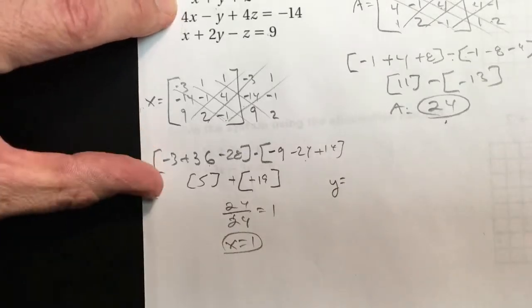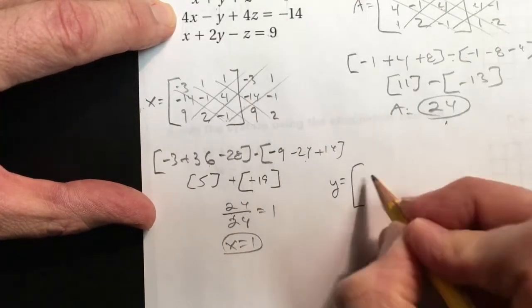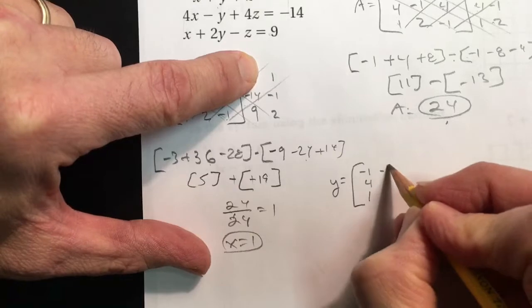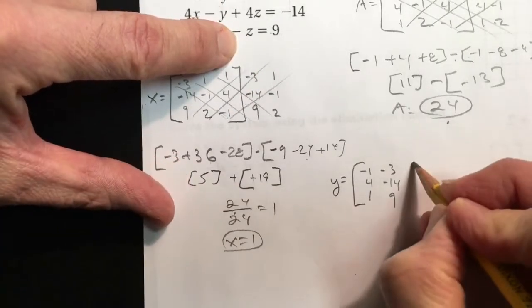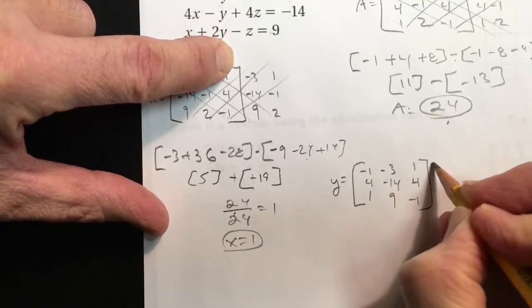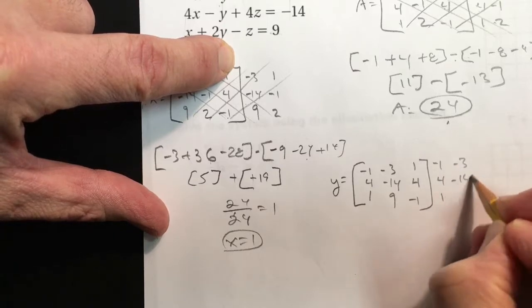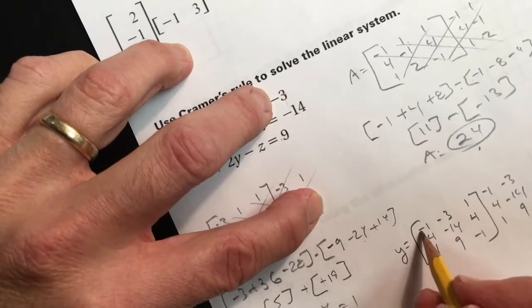So I'm going to take, put these constants in for the Y's now. So here's the X's first. I have -1, 4, and 1. Now that the Y's, -3, -14, 9. The Z's, 1, 4, and -1. I repeat the first two columns, -14 and 9. Diagonals.